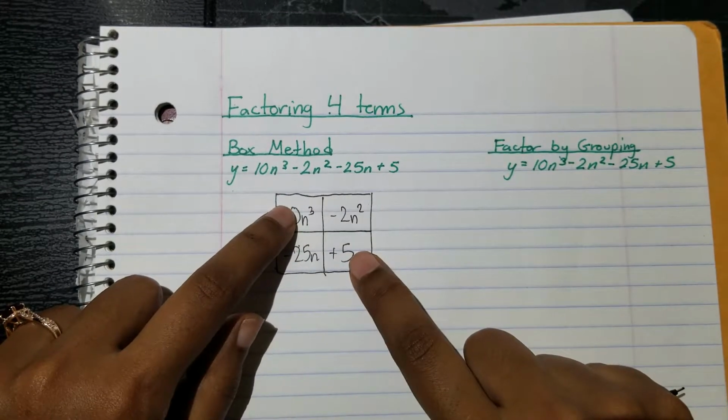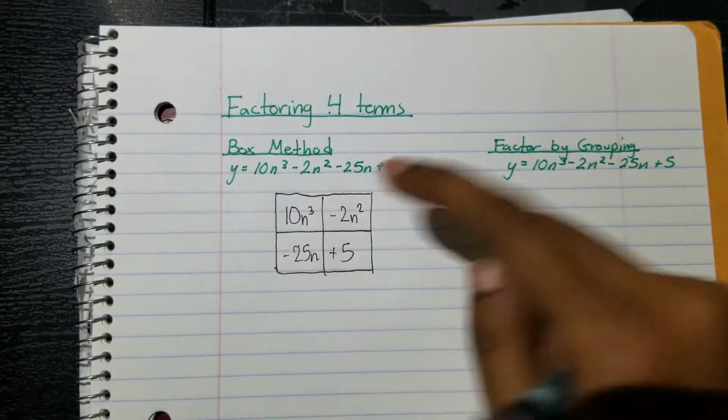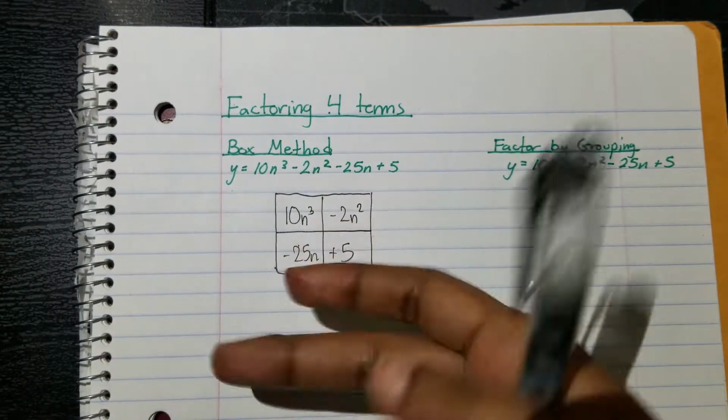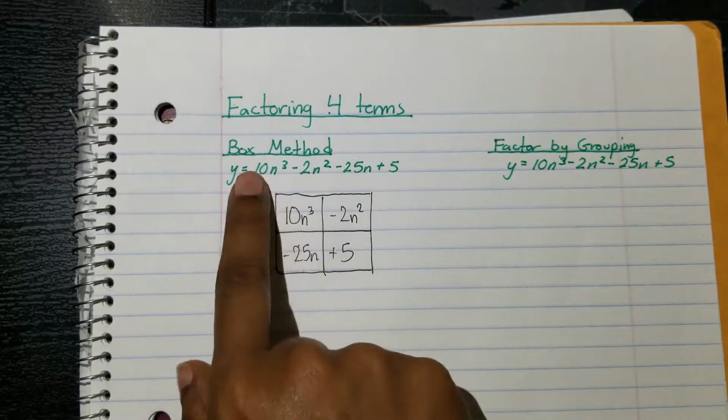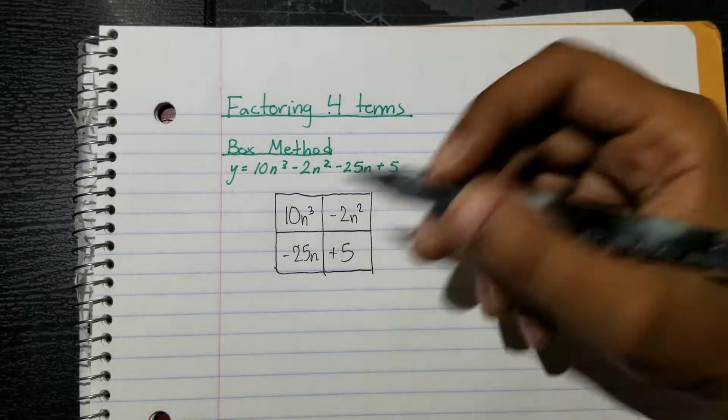Now the first term and the last term have to go in these two spots, right? Just like you do it when you're factoring a regular trinomial. But these middles, the order actually doesn't matter. So if you accidentally switch them, that's okay. But first term has to be here, second term has to be here. No exceptions.